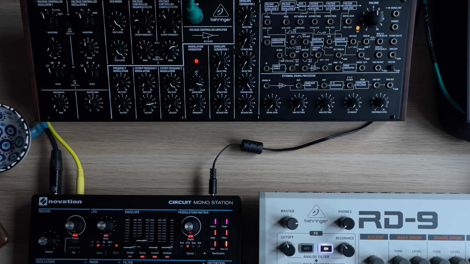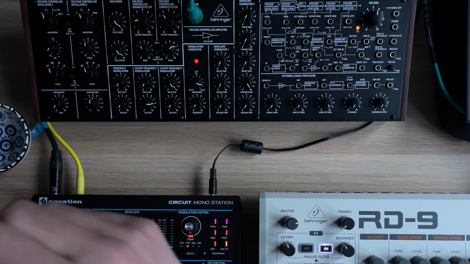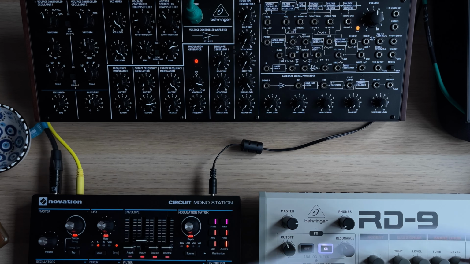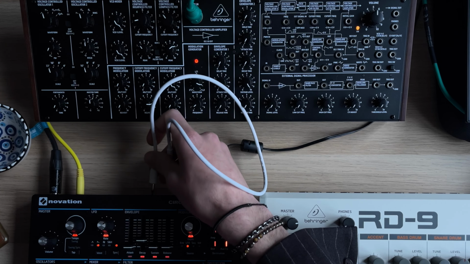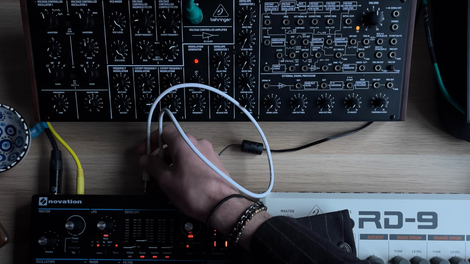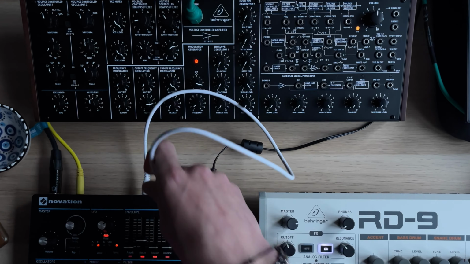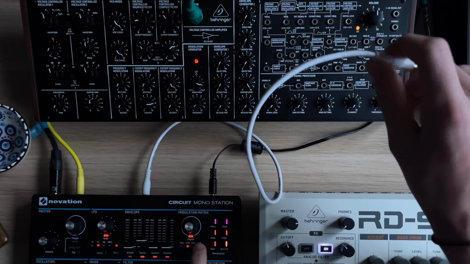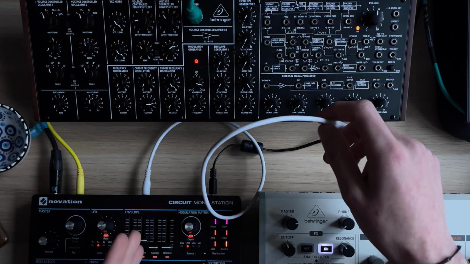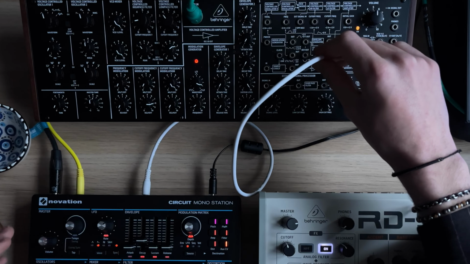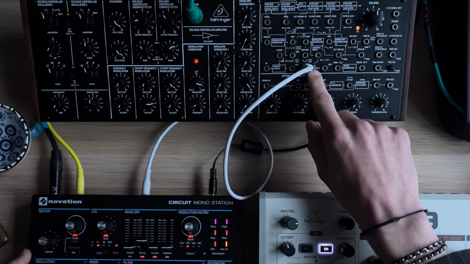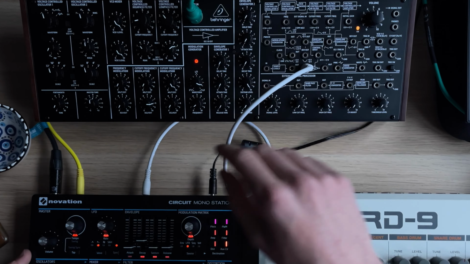Now basically what we need here is an LFO. So we take the auxiliary out of our Circuit Monostation and we put it into the VCA input on the patchbay.